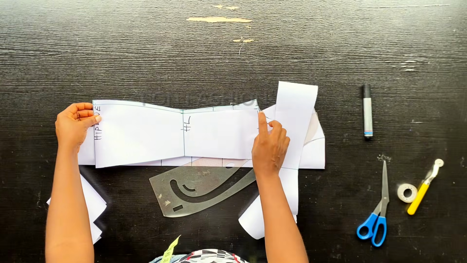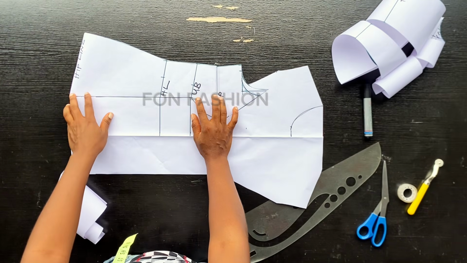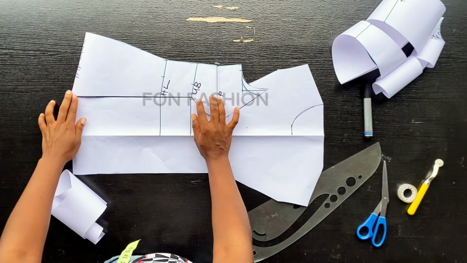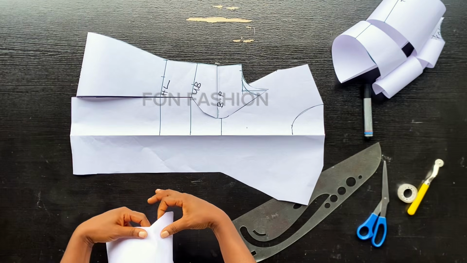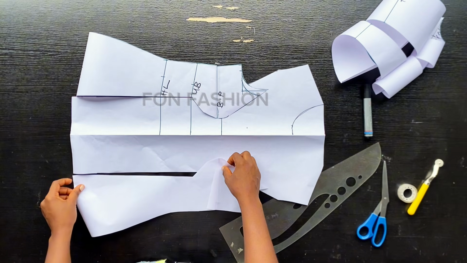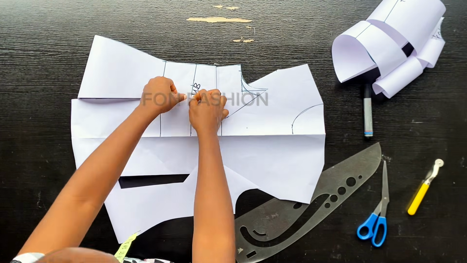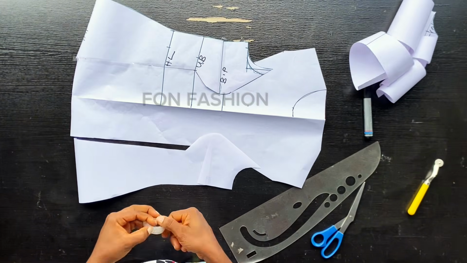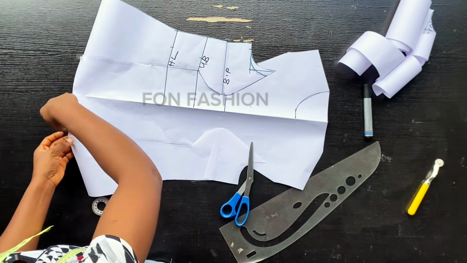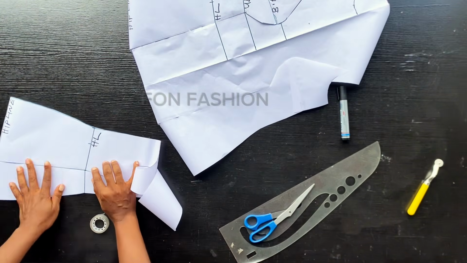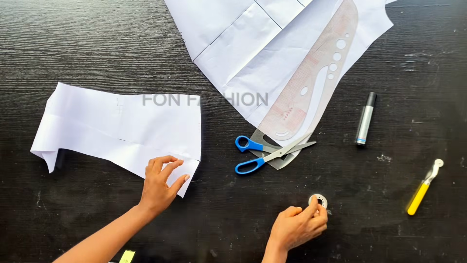Okay, can you see? This is the front. I want to tape down these darts, okay, so that I can be able to create the asymmetric shape. Okay, you need to use sellotape for these papers. Gently tape down the princess darts at the front block and also tape down the darts at the back block as well.